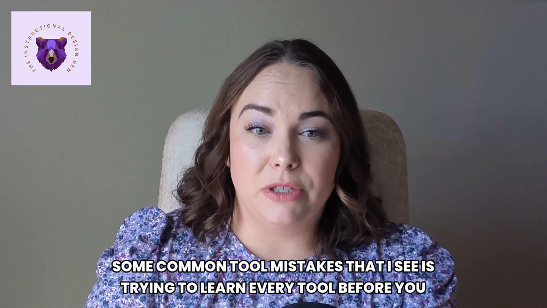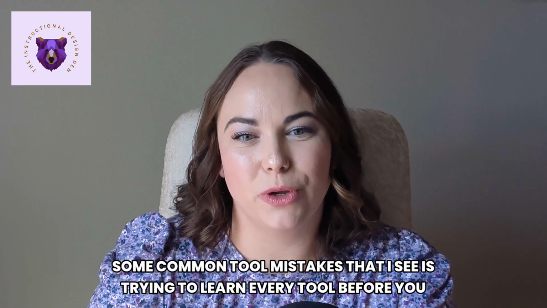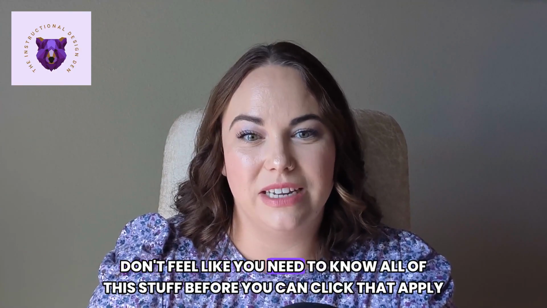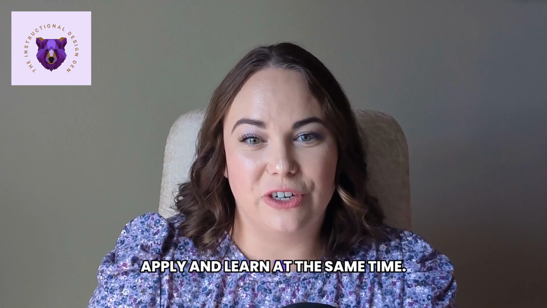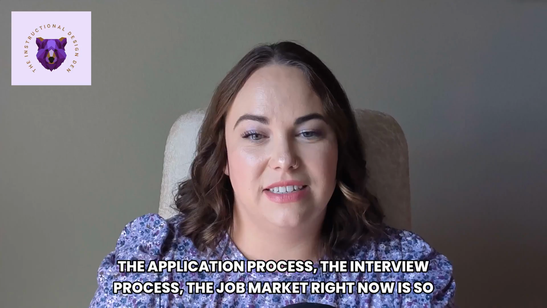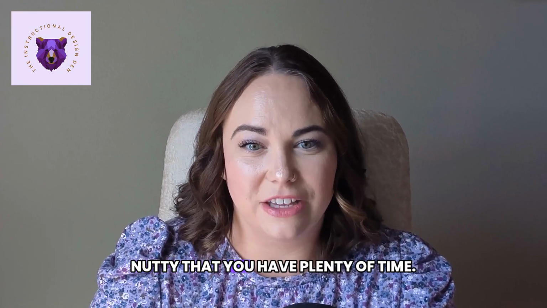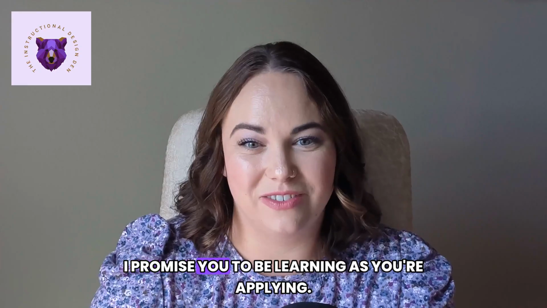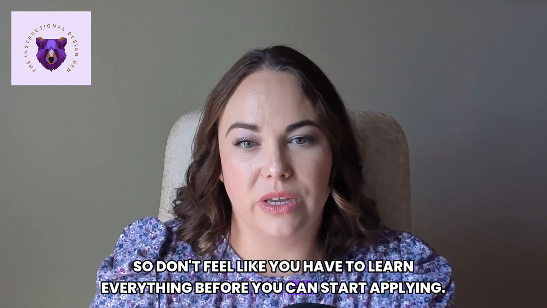Some common tool mistakes that I see is trying to learn every tool before you apply. Don't feel like you need to know all of this stuff before you can click that apply button. Apply and learn at the same time. The application process, the interview process, the job market right now is so nutty that you have plenty of time, I promise you, to be learning as you're applying. So don't feel like you have to learn everything before you can start applying.